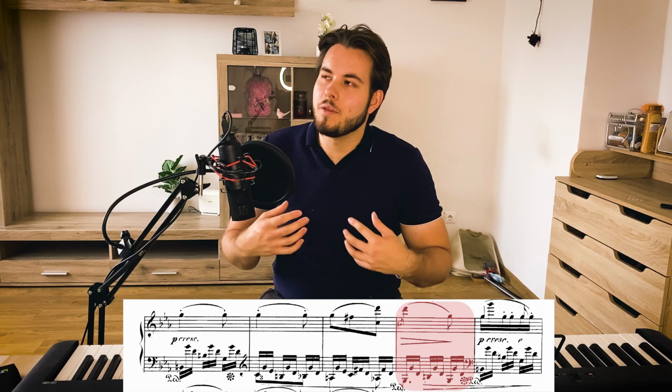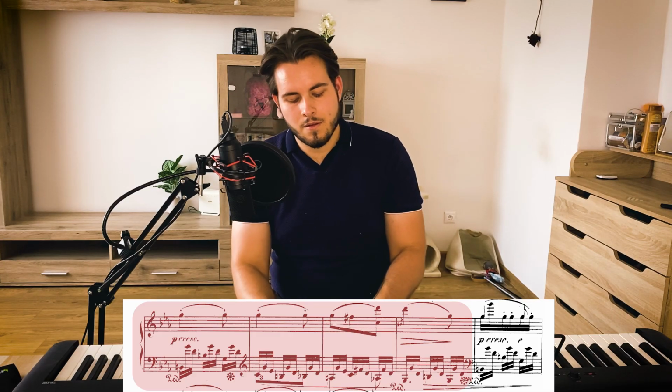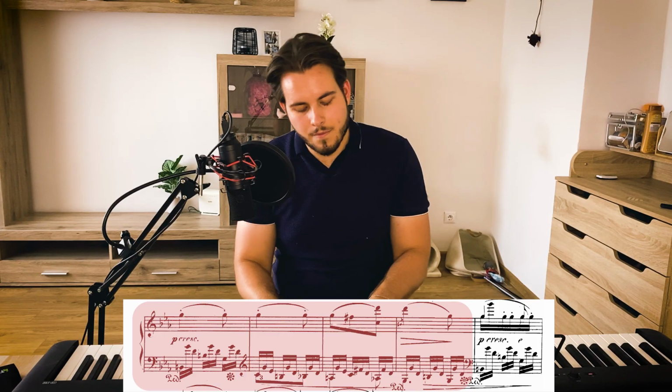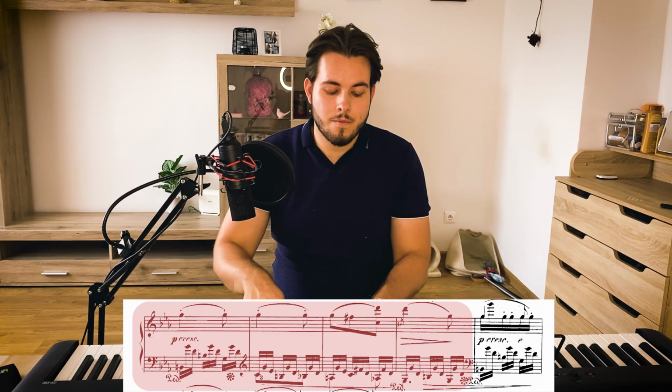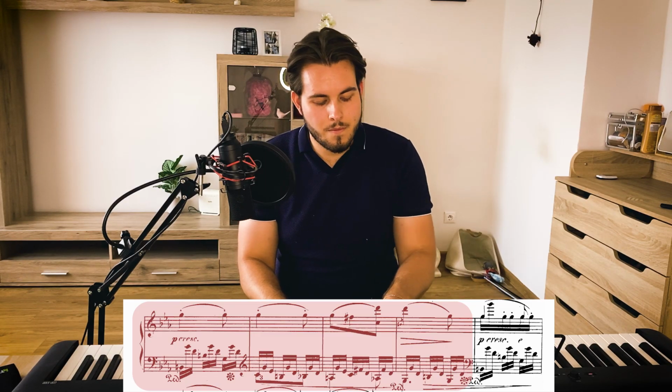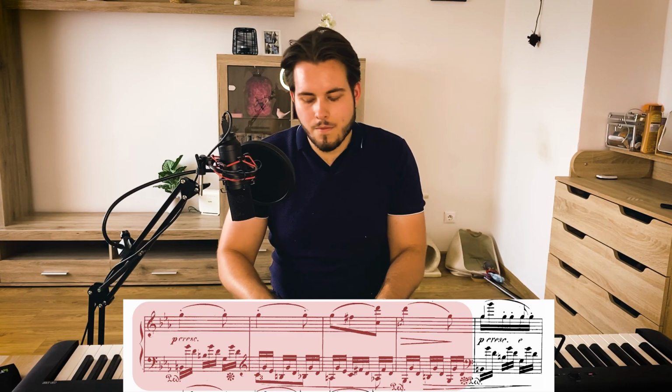G dominant, or G major, rather. So from the G minor, and now we get something really interesting. It's a new texture that we haven't heard before.